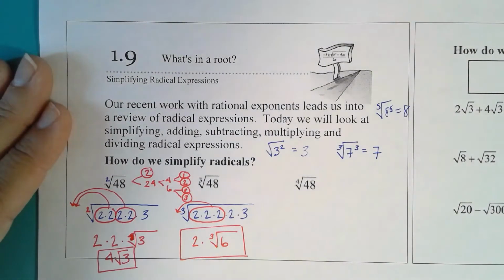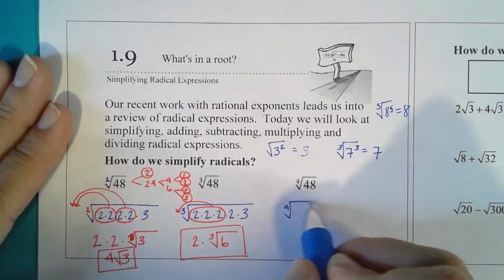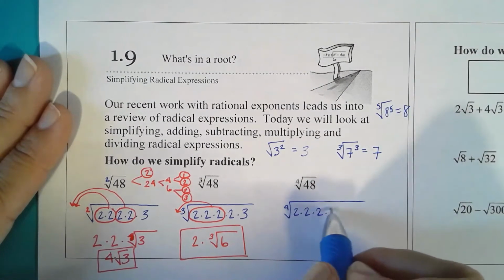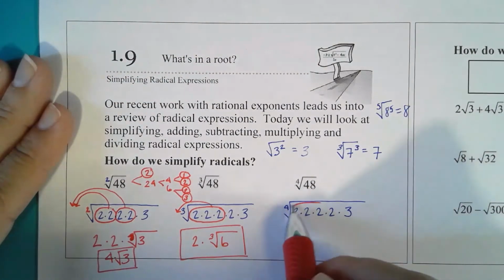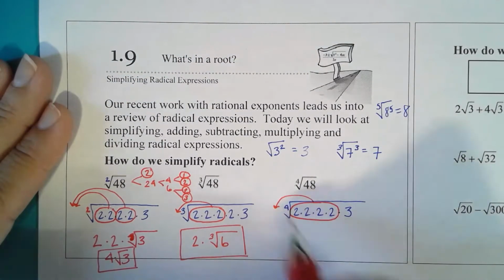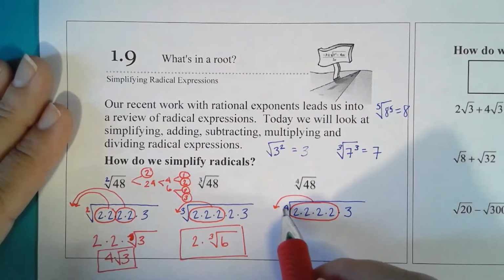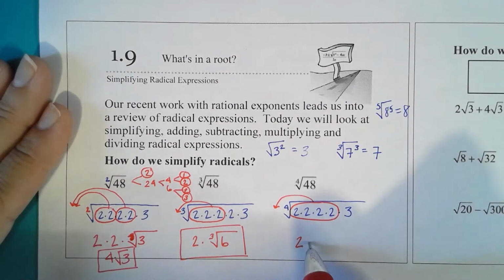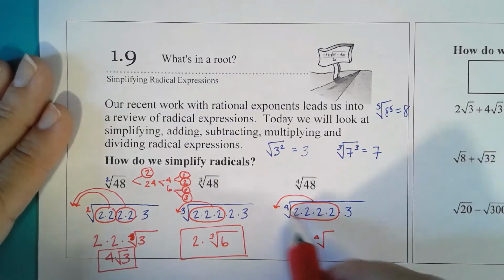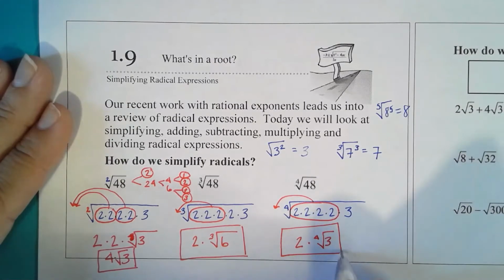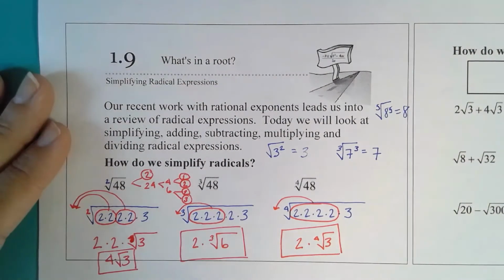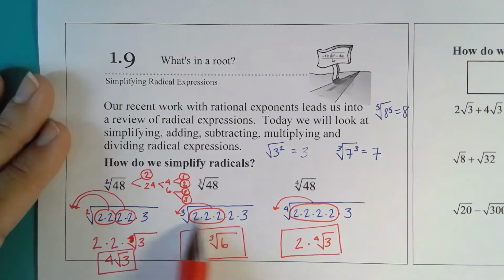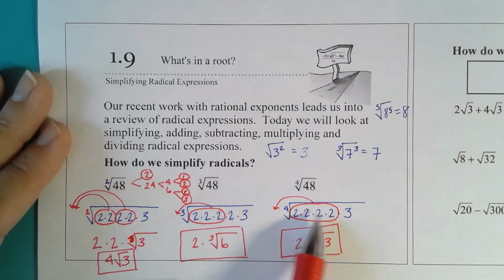When I go to the 4th root of 48, again, 48 breaks down the same way. But the 4th root says we need 4 of a kind to pull out. So I pull out the 4th root of 2 to the 4th, which is 2. And then inside that 4th root, we're left with a 3. Okay. So when we have a square root, we're looking for buddies, we're looking for pairs. We have a cube root, we're looking for triplets. We have a 4th root, we're looking for 4 of a kind.